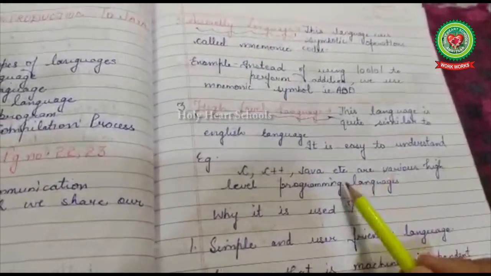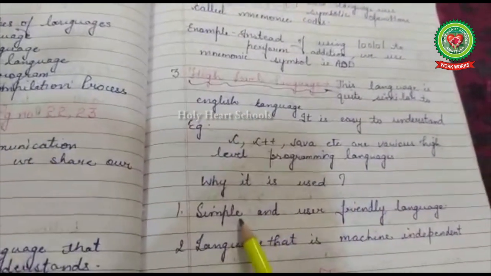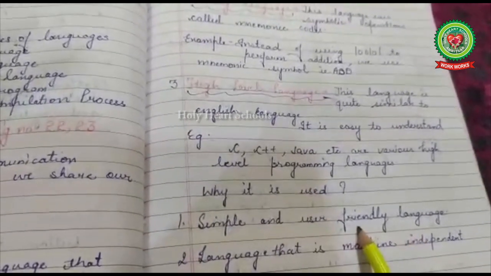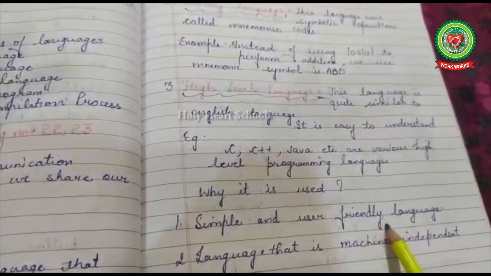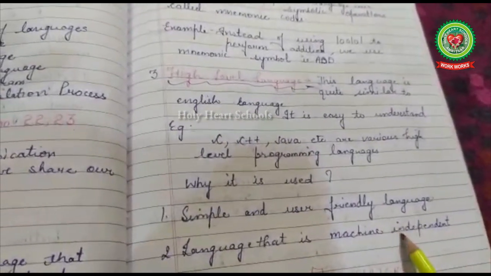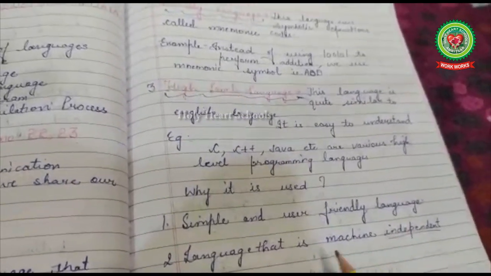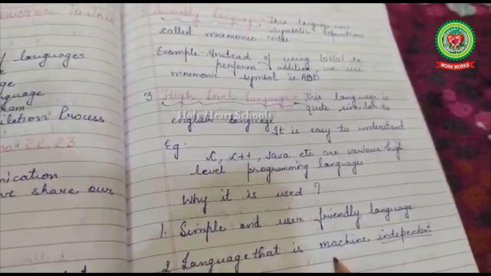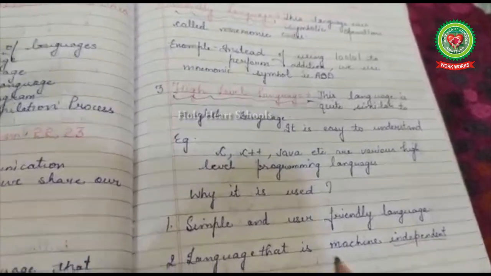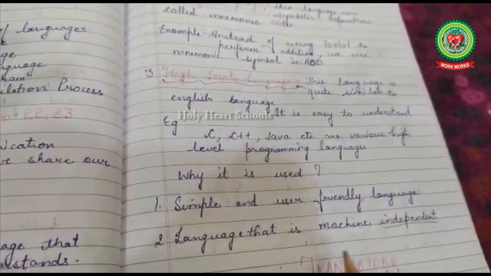Now the question is, why are high level languages used to create programs? The answer is, it is a simple and user friendly language, means the user can easily learn this language. It is easier to learn, easy to remember, and the language is machine independent. Independent means this language can run on any platform. Means if we develop our games or any software in Java, it can work on our mobile and also on a computer, irrespective of the different configurations.